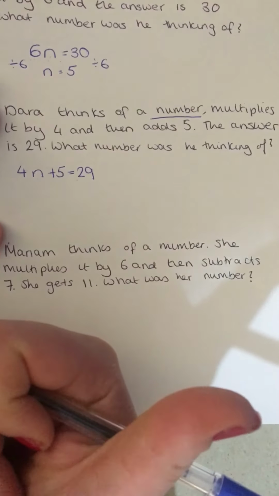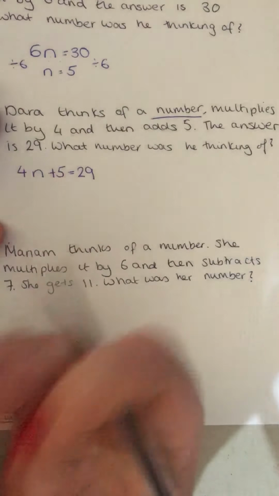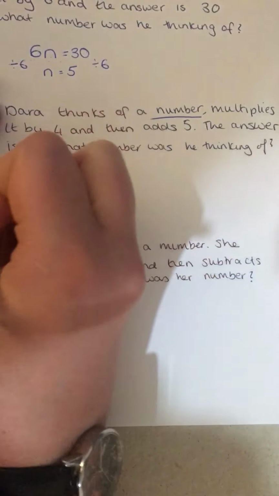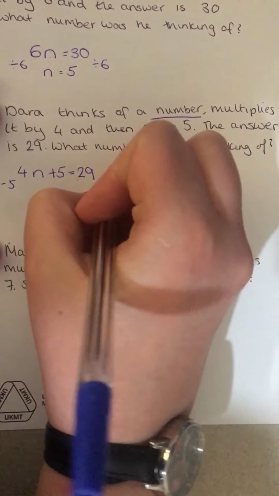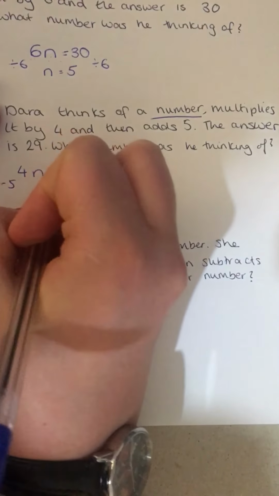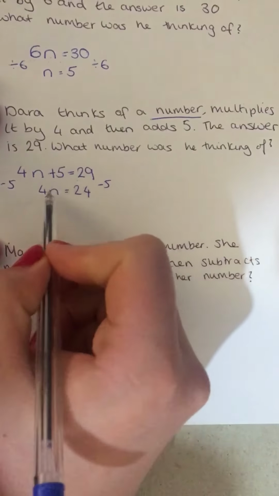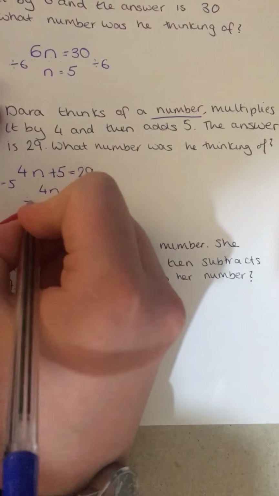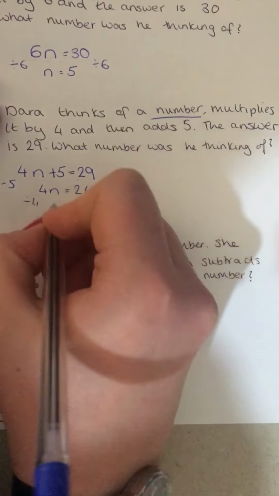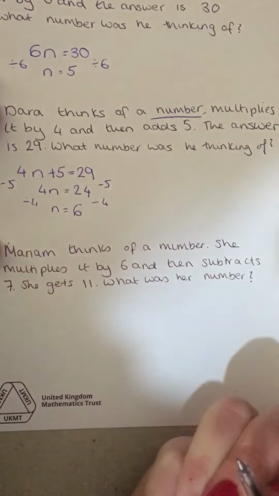So again, that's the first part of the question, forming the equation. Then they want to know, what number was it? So we work backwards. The opposite of adding 5 is taking away 5. 4n equals 24. And then to get n by itself, we divide by 4. Divide by 4, n equals 6.